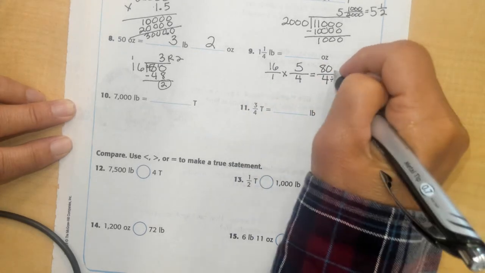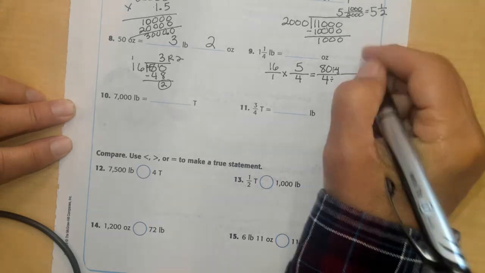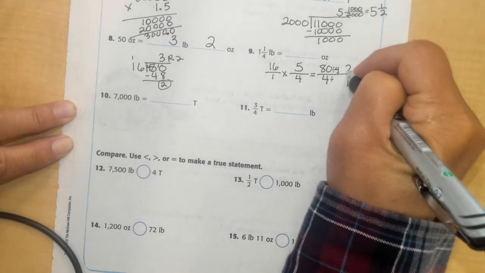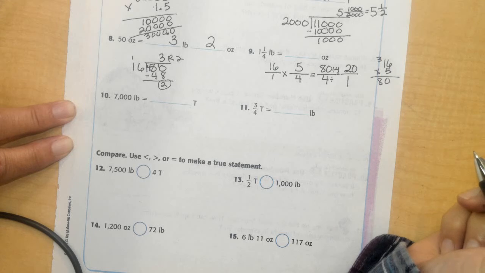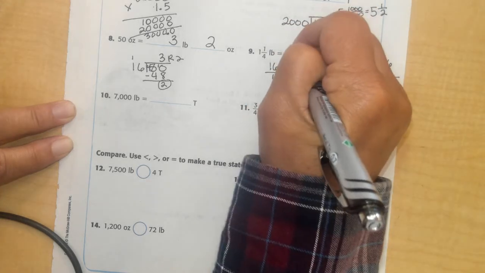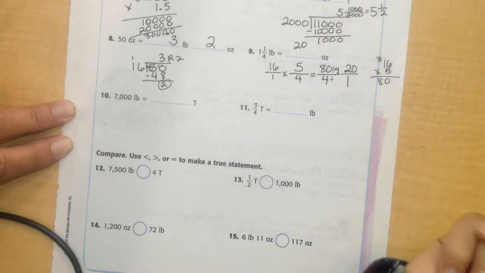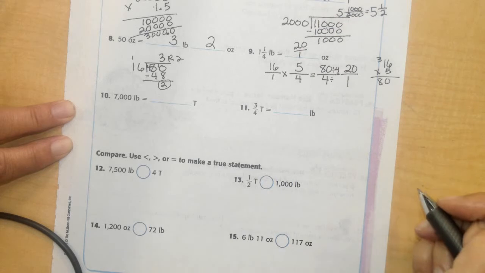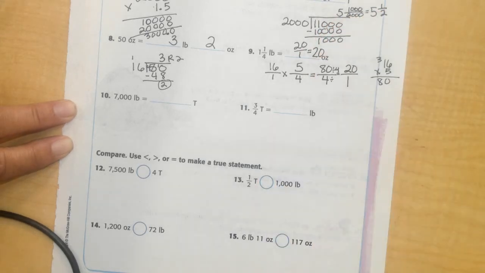Right? 80 is divisible by 4, and also 4 is divisible by 4. 4 goes into 4 one time. 80 divided by 4, right? 20 times. 20 times 4 is 80. And I will have my final answer of 20. Sorry, over 1. I don't need to put it. I should just put the 20. Equals 20 ounces.